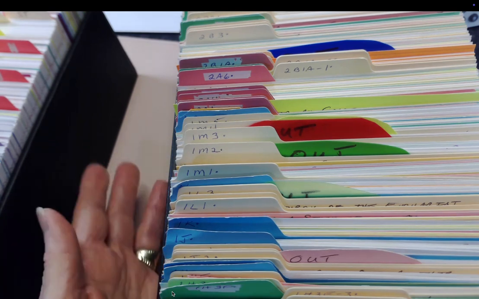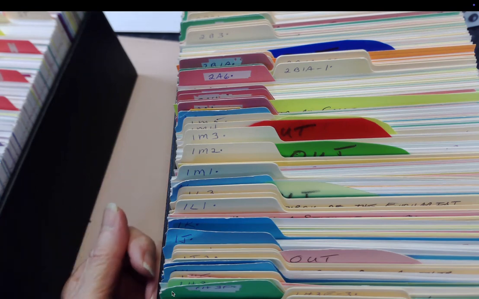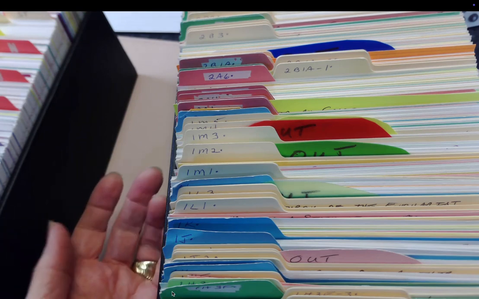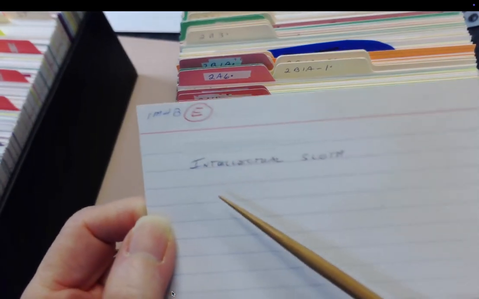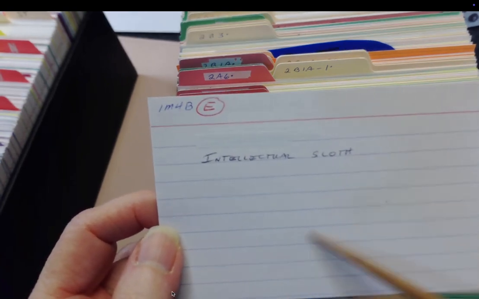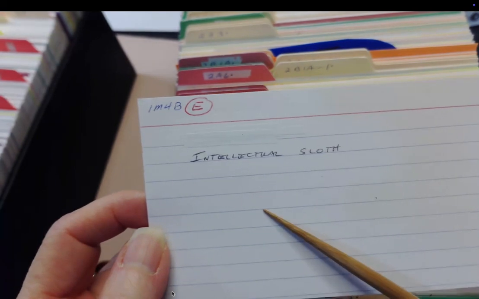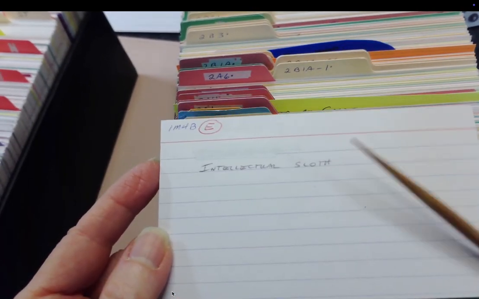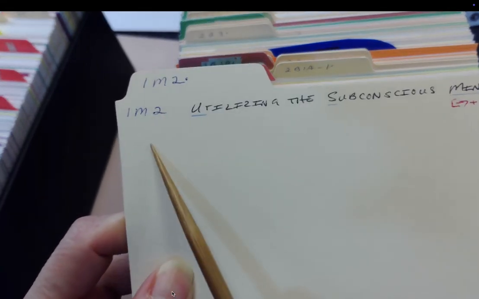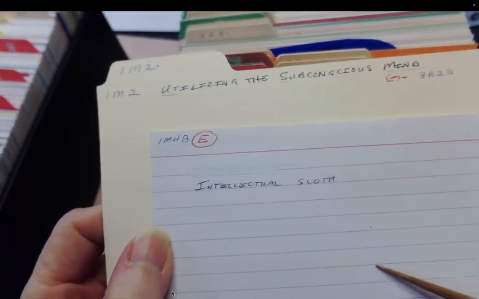I used to use a lot of title cards and dividers, and that led to a number of entries in my index that turned out to be enormously uninspiring. Here's an example. It was card 1M4B, and it simply said intellectual sloth. Nothing about intellectual sloth. It's scarcely a main card at all. It's just simply a title card marking out a category. Another type of card of this very same nature showed up as dividers, such as this one, 1M2, utilizing the subconscious mind. So what's the difference between this one and this one?